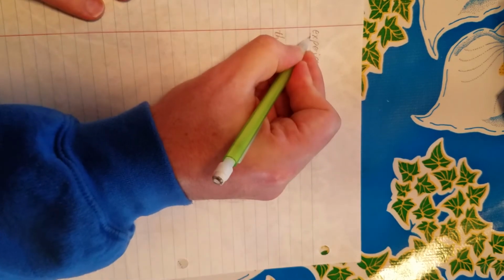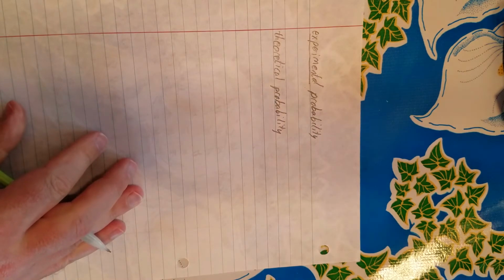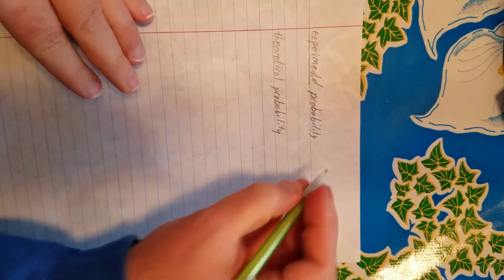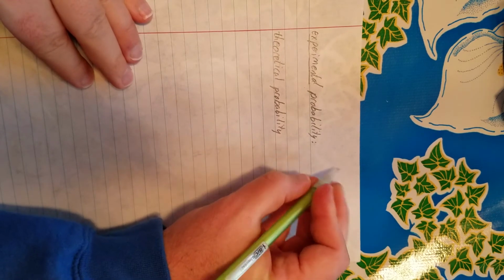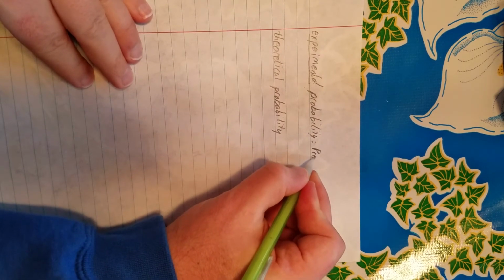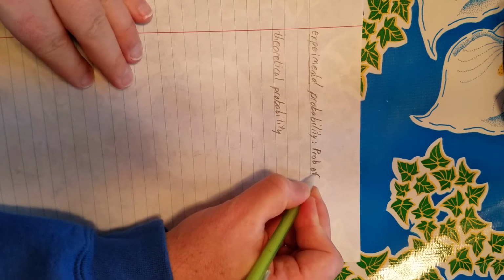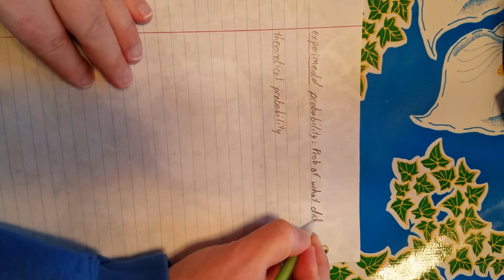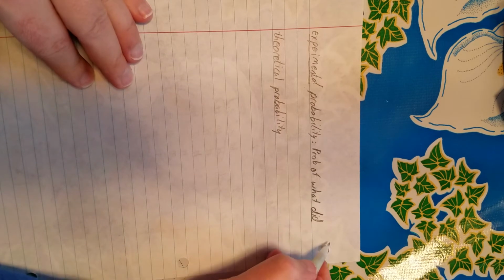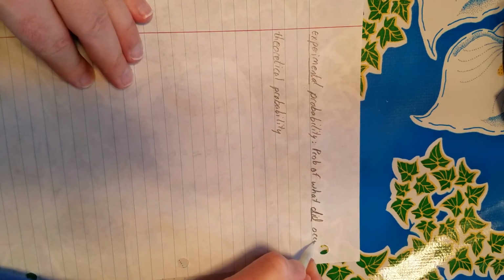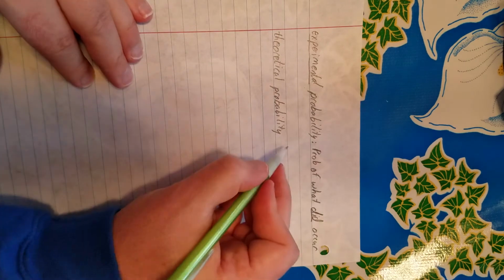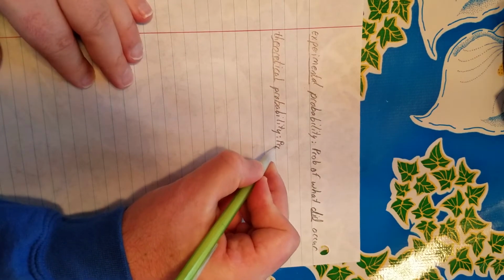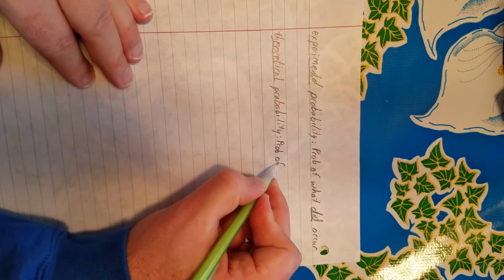The experimental probability, if you look at the root word experiment, that's what did happen. So we did an experiment. So this is the probability of what did occur. Where theoretical probability is the probability of what should occur.